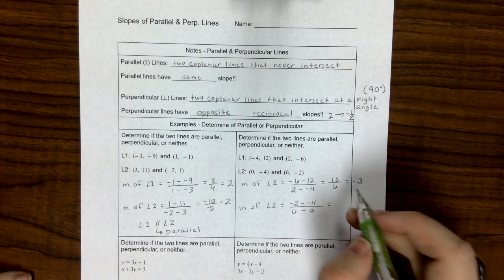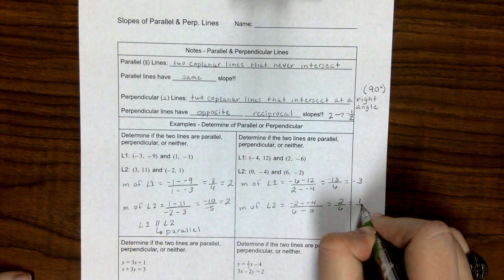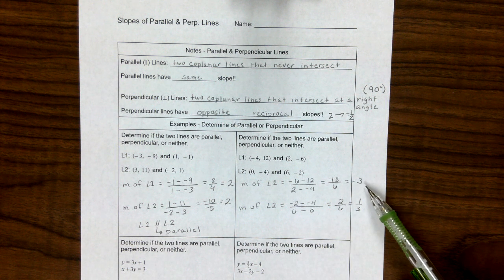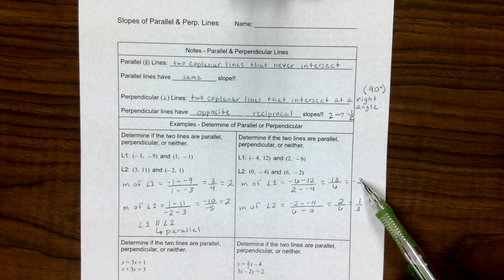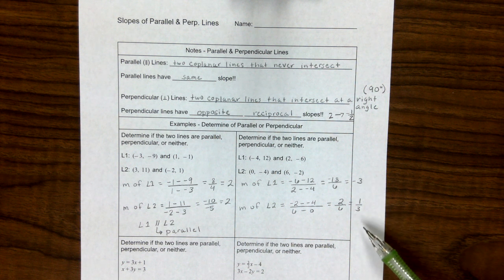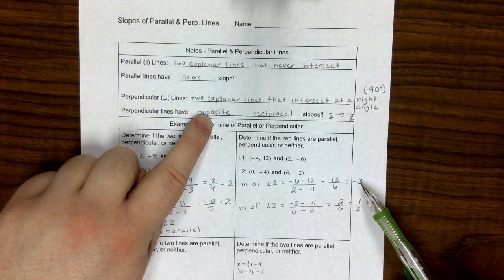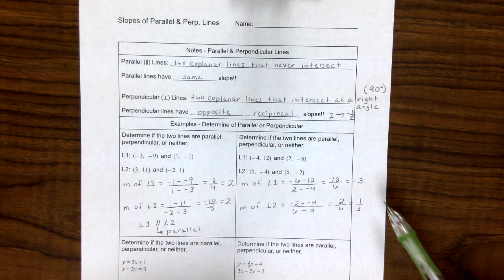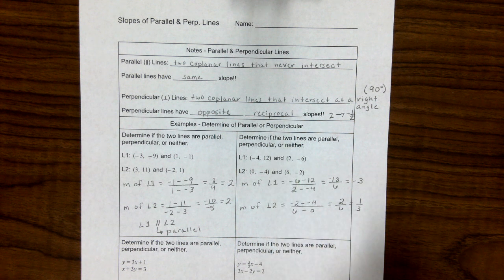And we do our reducing, we get 2 over 6, and that is a third. So once you get the slopes, then we do the comparison. This was negative 3, this was 1/3. If I switch the sign, that would make it positive, so we've checked off the opposite part of it. And then if you flip 1/3, turn it upside down, you'll get 3 over 1. So that takes care of the reciprocal part.